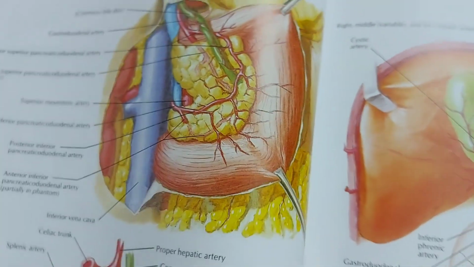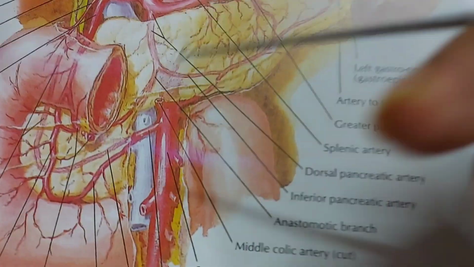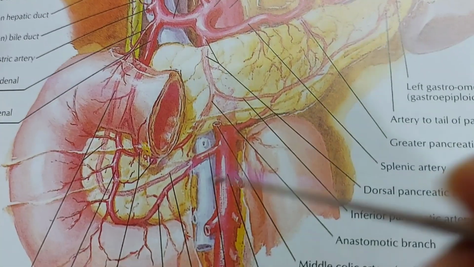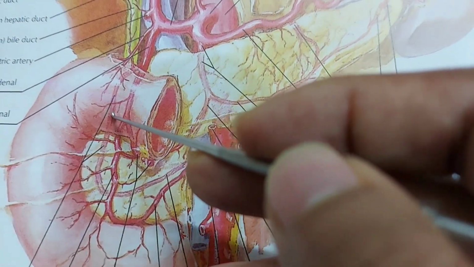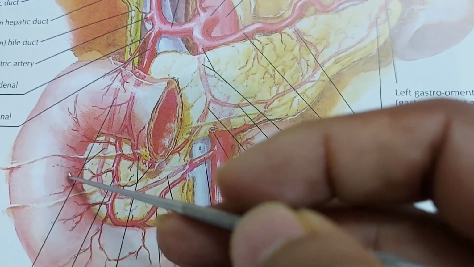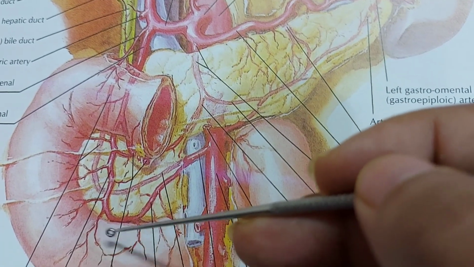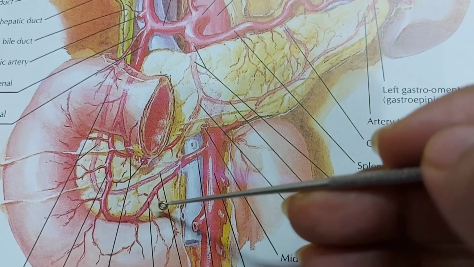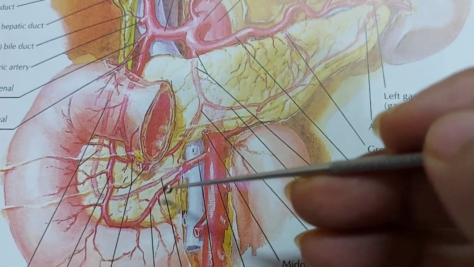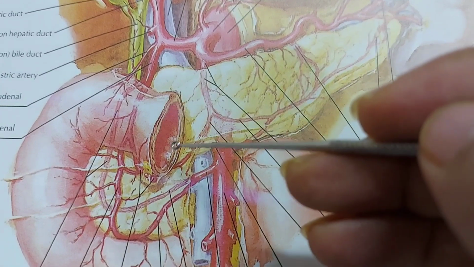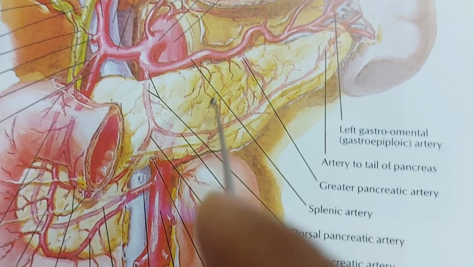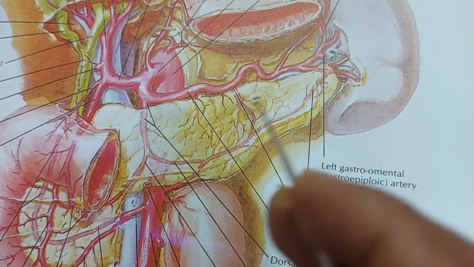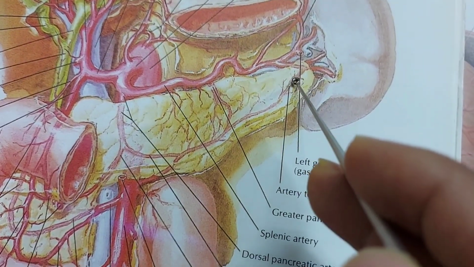So the pancreas, here we see the head of this pancreas, and this head is related to the first part of the duodenum superiorly. To the right side is the second part of the duodenum, and inferiorly is the third part of the duodenum, and here is the uncinate process. Here is the neck, and the neck is related to the portal vein, and then this part is the body, and finally this part is the tail.